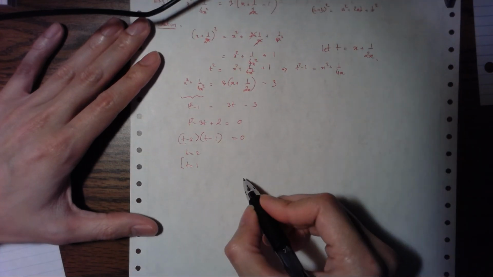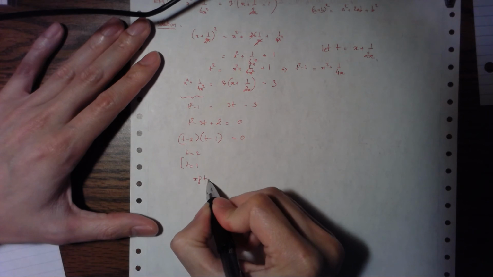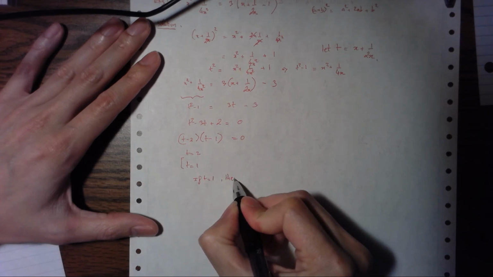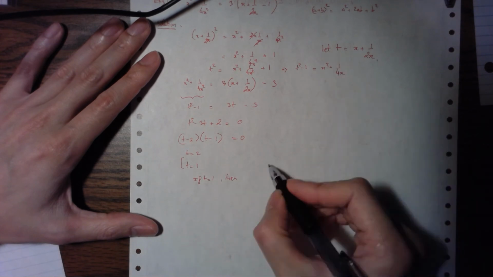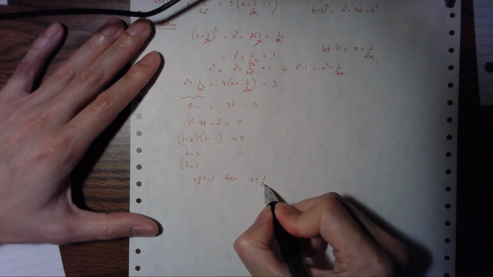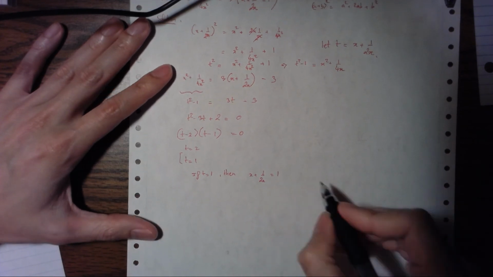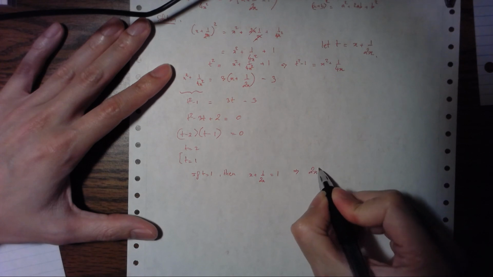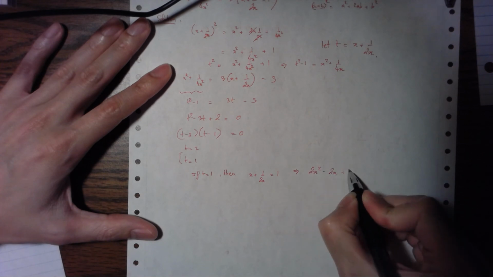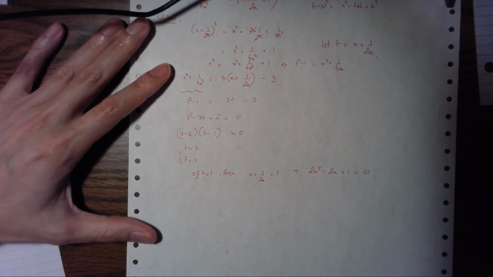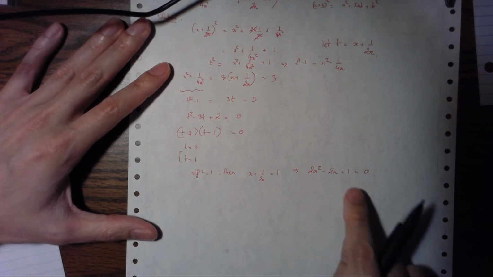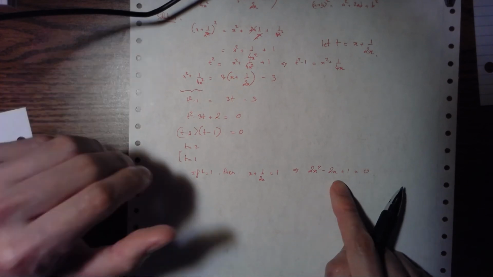So if t equal 1, then plug it in here. So it becomes x plus 1 over 2x equal 1. Then you will have 2x squared minus 2x plus 1 equals 0. This is quadratic, and you can solve this quadratic easily.